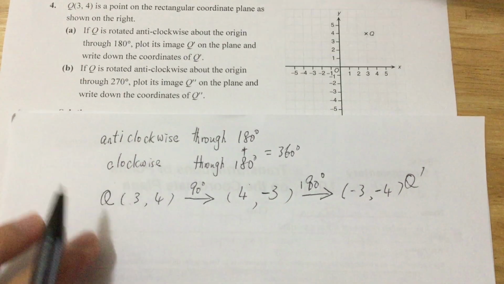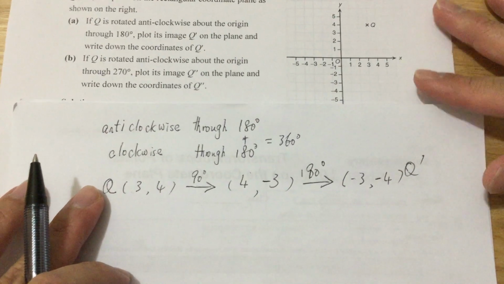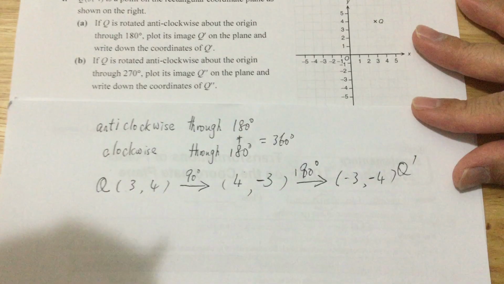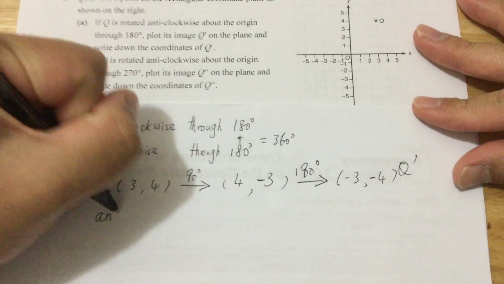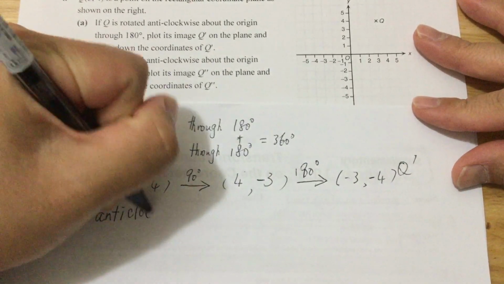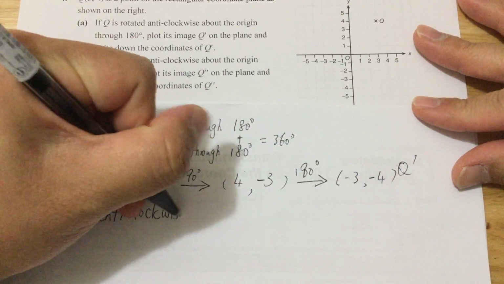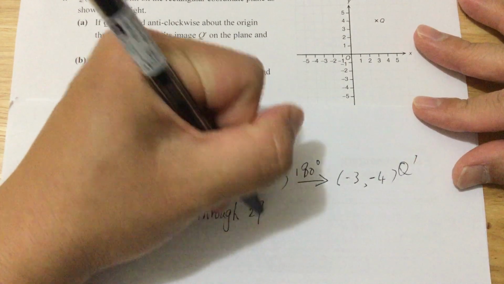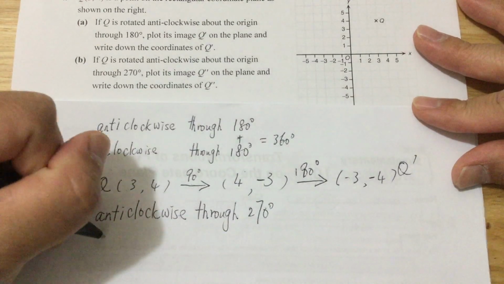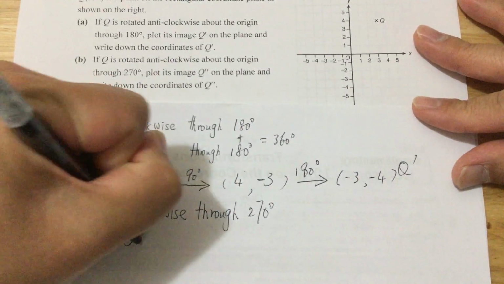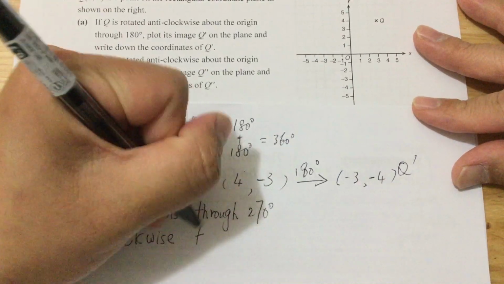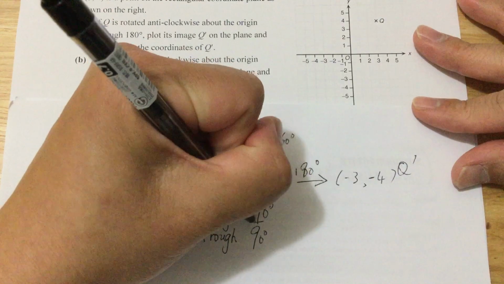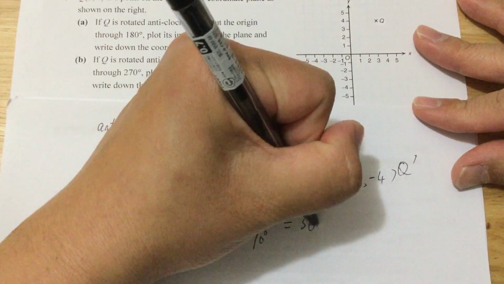Okay, now for part B. What we are going to do is that if Q is rotated anti-clockwise about the origin through 270 degrees, this time is once again anti-clockwise through 270 degrees. So what you can do is that it equals to clockwise through 90 degrees. So this is positive, equal to 360 degrees.